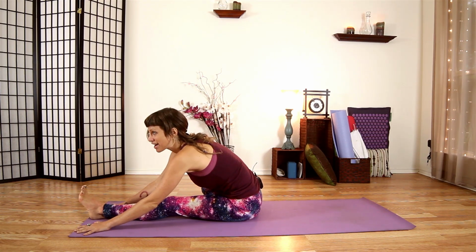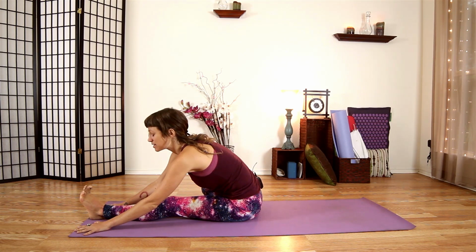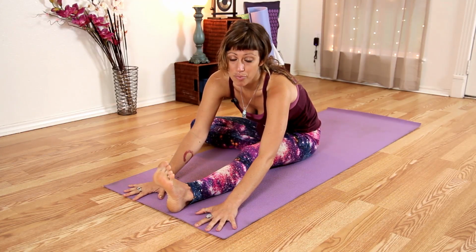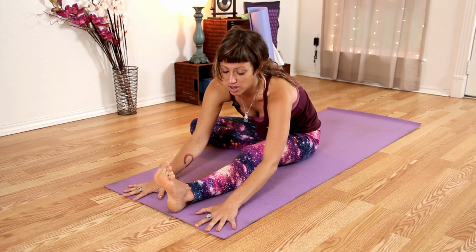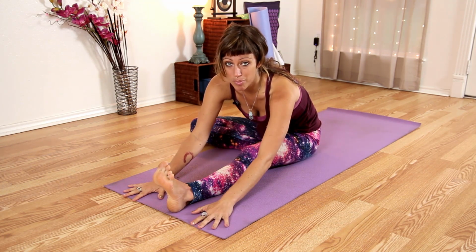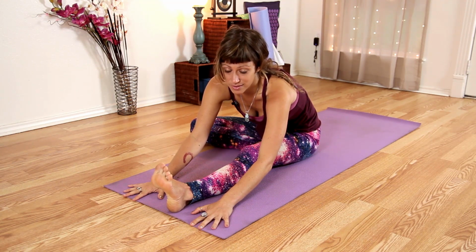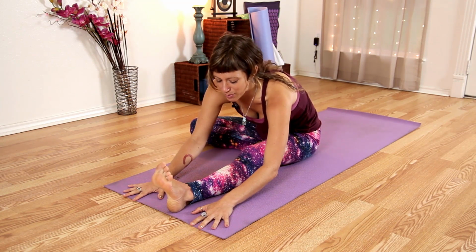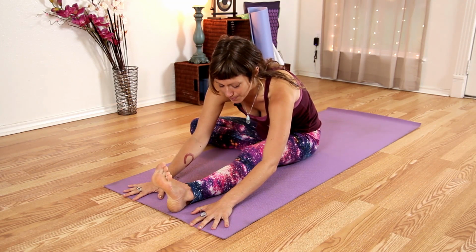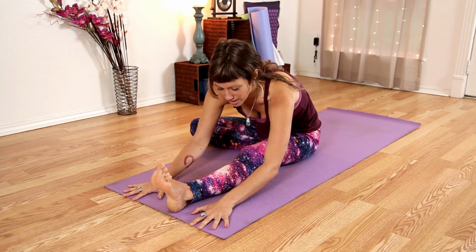So it's that maximum stretch that you can really find, where you're getting that sensation, you're feeling the stretching, you're really working into it, but you don't want to push yourself beyond the limit of what's comfortable. So we don't want to go into a place where it feels painful or where you might be hurting yourself. Play with that edge, finding that balance.